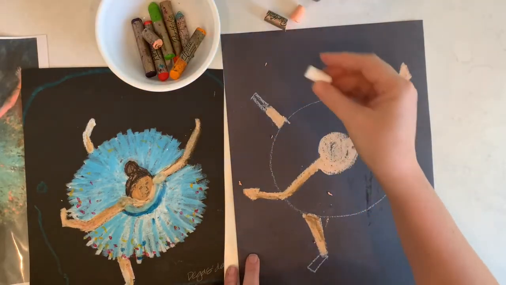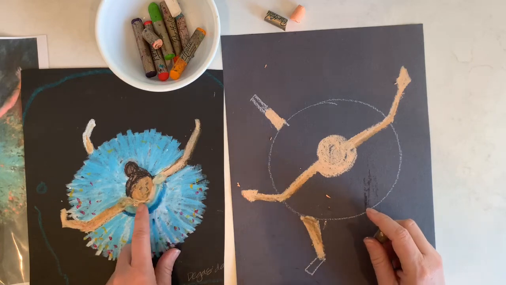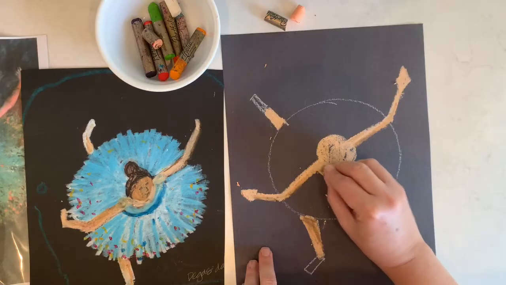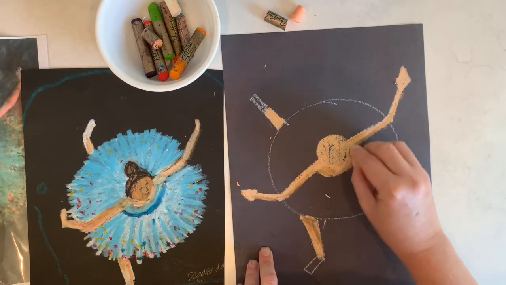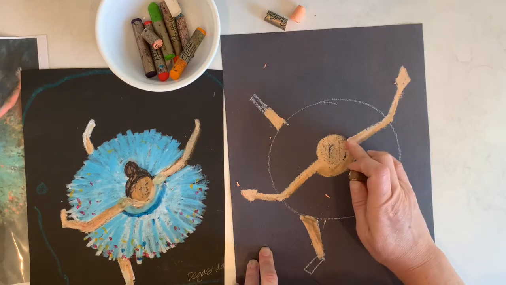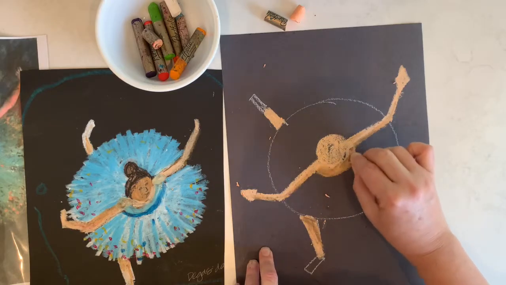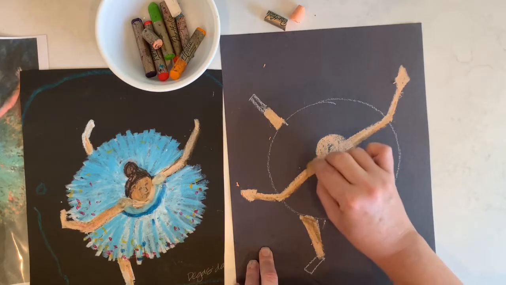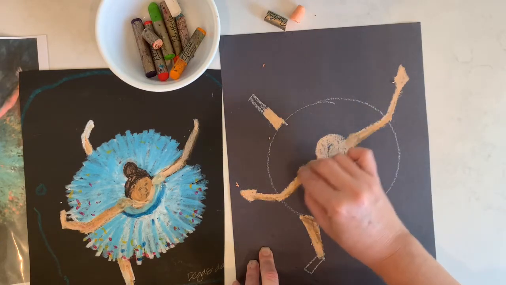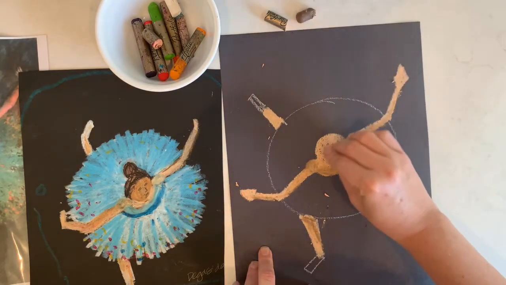Then let's make her face stand out a little bit more. See how I've got a little bit of difference between her neck and her face. So I'm going to put a little bit darker. And again, depending on what level, if this is for a younger student, then I would probably just do the head and not worry about doing the neck and shoulders and that such. Kind of round those out, just keep layering. Okay, you can kind of fill that in a little bit.